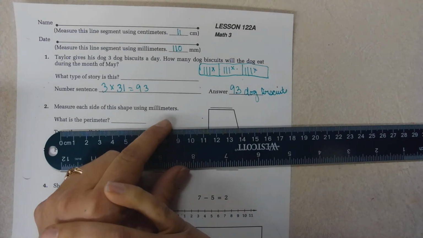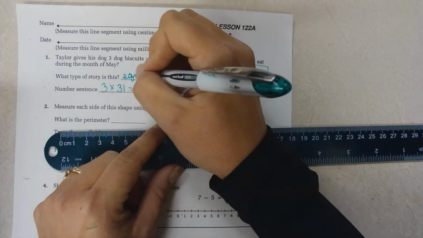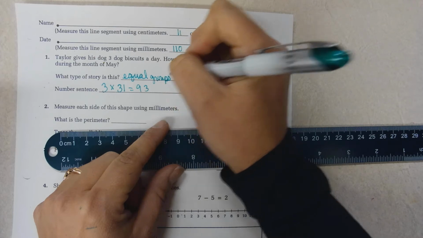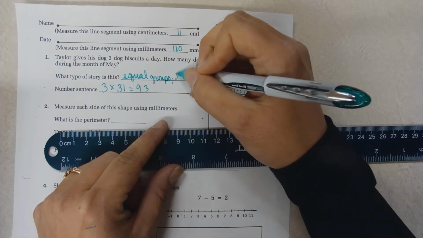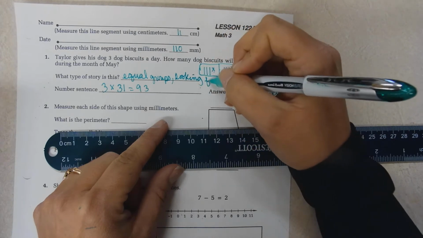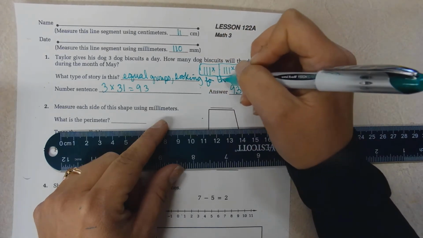What type of story is this? Well, this is a multiplication story, right? We know we got to multiply because we have equal groups. And we are looking for the total. So we don't have a total. That's what we've got to find.